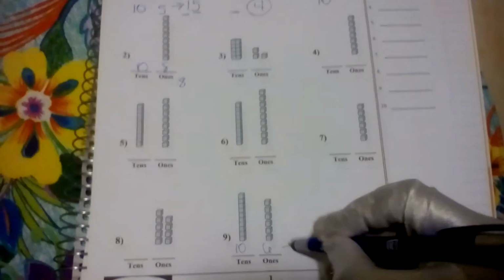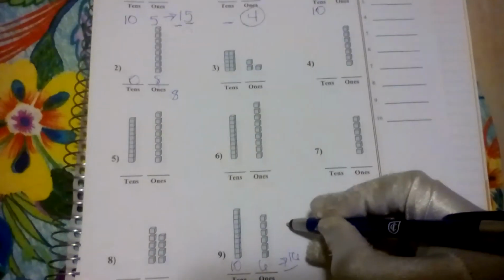So what is that going to look like, guys? We have one group of 10s, and 6 ones. And that's what that's going to look like. Now let's try another worksheet. I think that was really good to see the visual, but now we're going to see one without a visual.